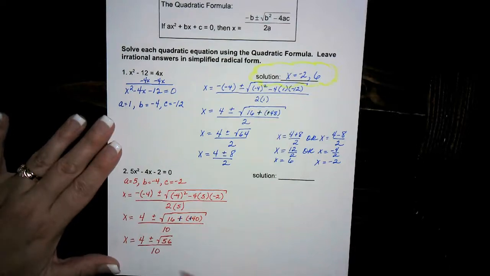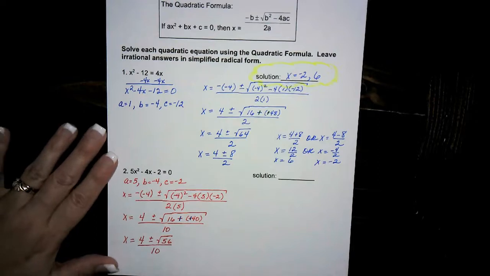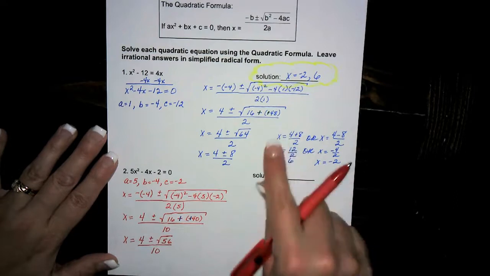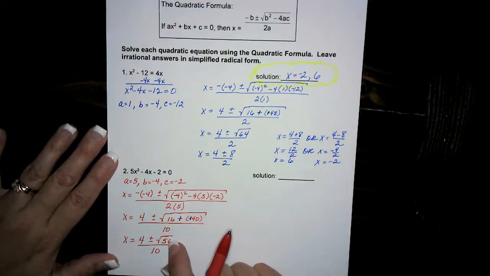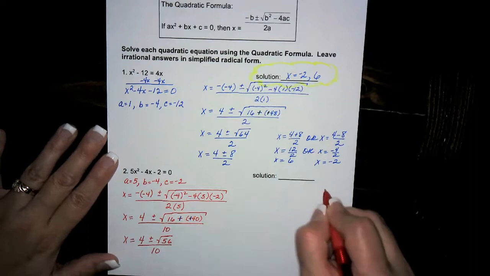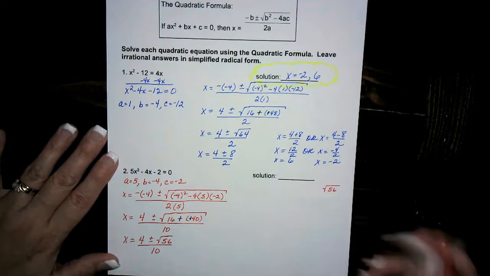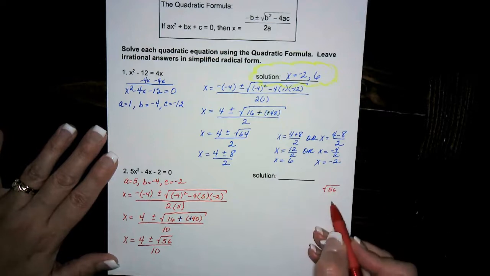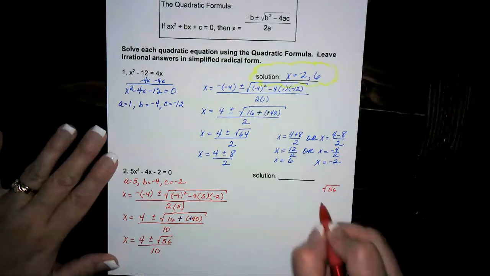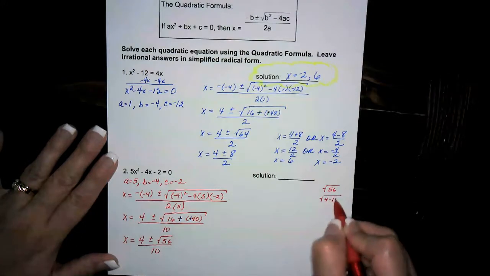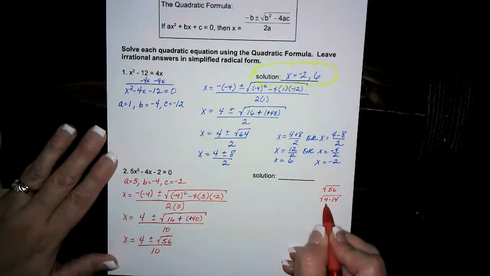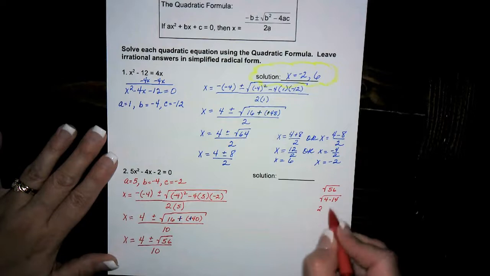All right, now square root of 56 is not a perfect square. So we don't get to just make it a nice number, but what we are going to do is go ahead and simplify this square root of 56. What do I mean by that? Well, 56 really is 4 times 14. Since 4 is a perfect square, I can take the square root of it. So square root of 4 is 2. But the 14 is not a perfect square, so it has to stay underneath the square root.